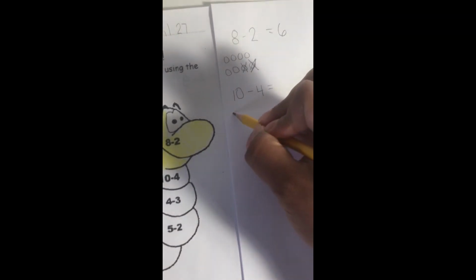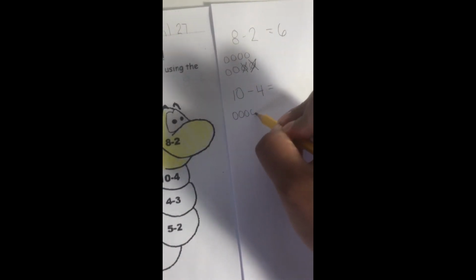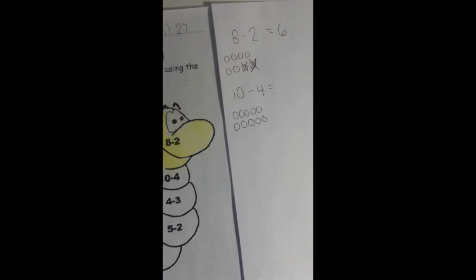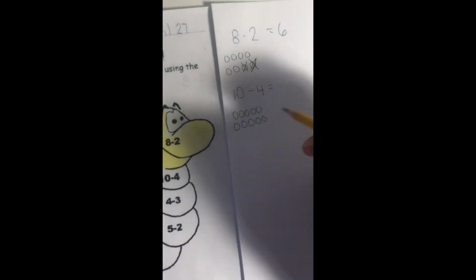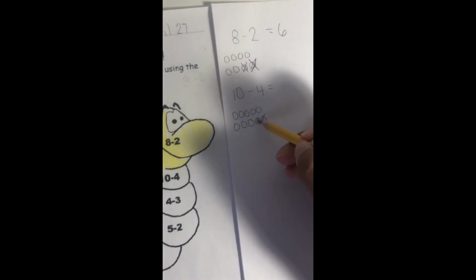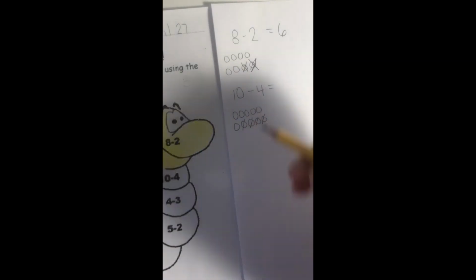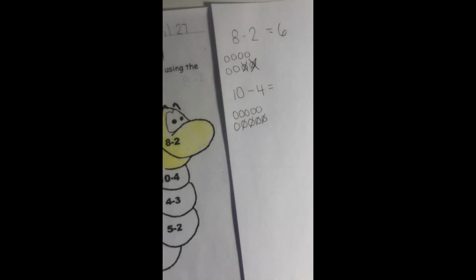So let's go ahead and do some circles. 1, 2. Okay, I have 10 circles, and I'm going to take away 4. So let's go ahead and do a dash. 1, 2, 3, 4. I took away 4. How many do I have left?